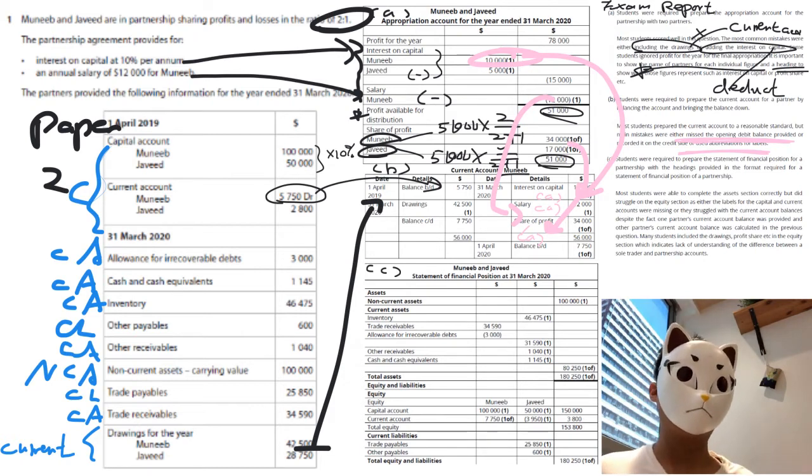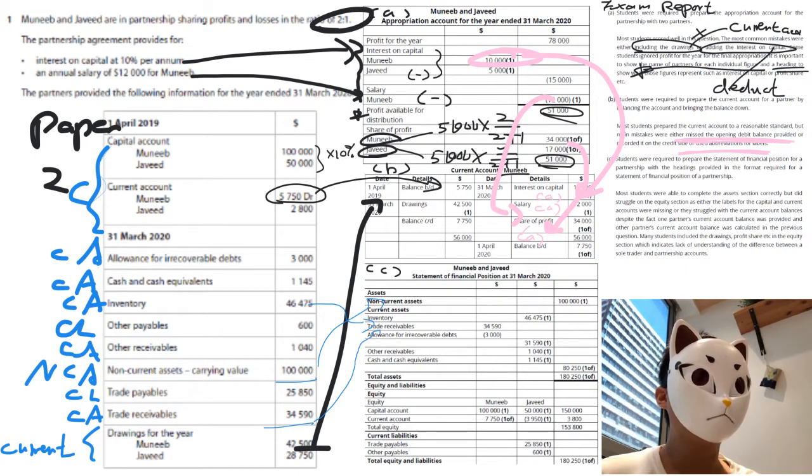So the skill will be like this: you try to differentiate all of this into non-current assets, current liabilities, capital, and current account. Only by doing this can you grab the answer. Right now I'm going to do it quickly. First of all, we start with the non-current assets, and then the current assets: inventory, then trade receivables with the deduction of the allowance for doubtful debts, and also other receivables and cash.